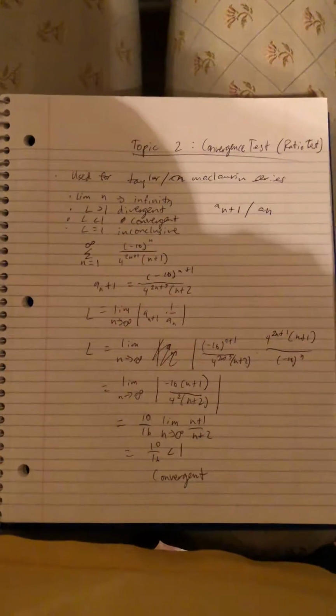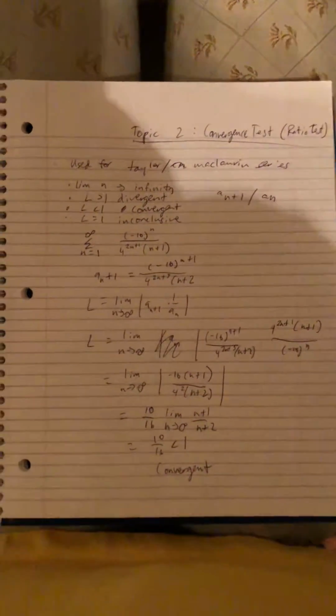So then we use the formula, the limit as n approaches infinity of the absolute value of a subscript n plus 1 times 1 over a subscript n, and we get the limit as n approaches infinity of the absolute value of negative 10 to the n plus 1 over 4 to the 2n plus 3, times n plus 2.